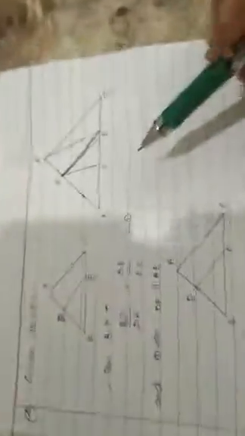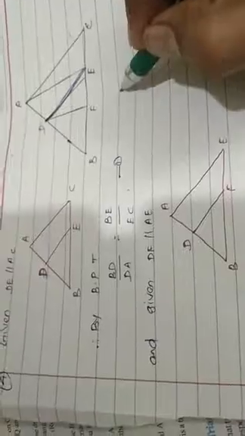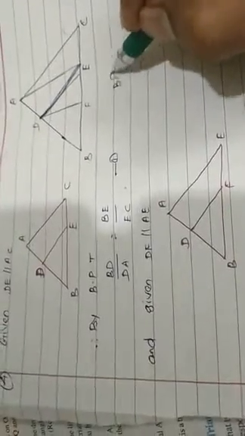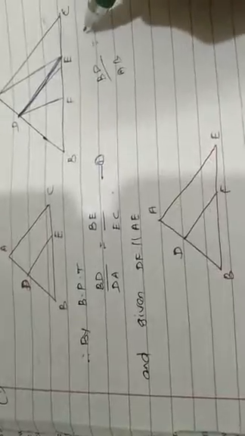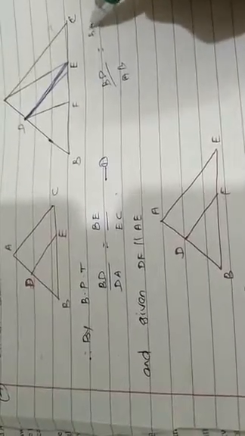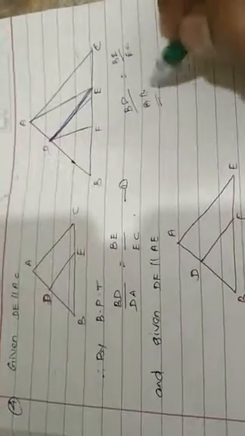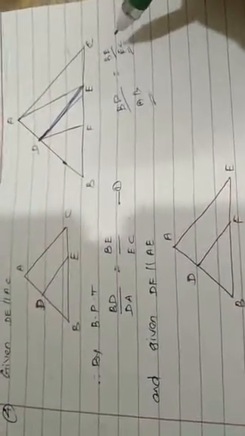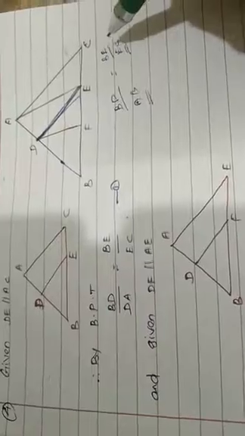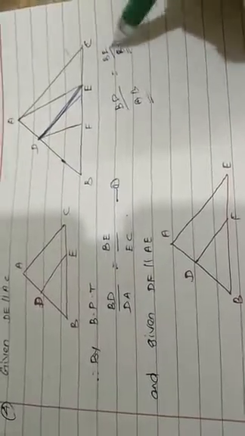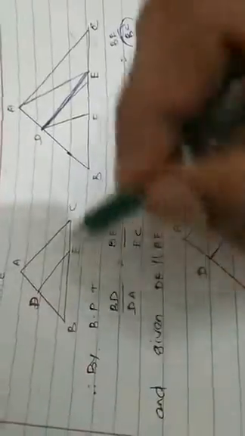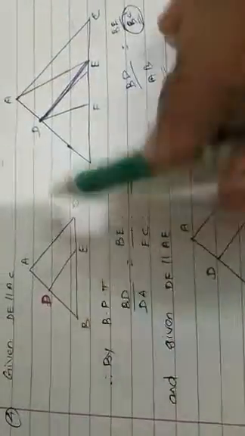Suppose the given problem is like that, instead of BD divided by DA equal to BE divided by EC, the full length BC is given instead of EC. For that, what do we want to do? The full length is given, and BC is in the denominator.